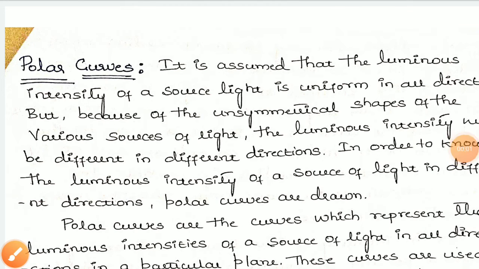Yes, good morning students. In the last videos we discussed various concepts related to illumination engineering, and we solved some of the problems in illumination engineering, and we discussed the different types of lamps used in illumination engineering, right? In this session we'll discuss another very important concept related to illumination, that is polar curves.